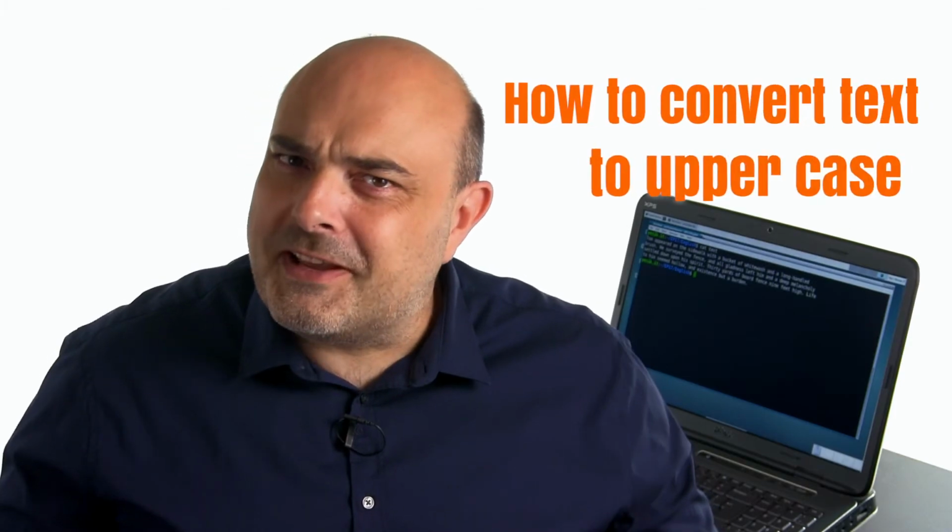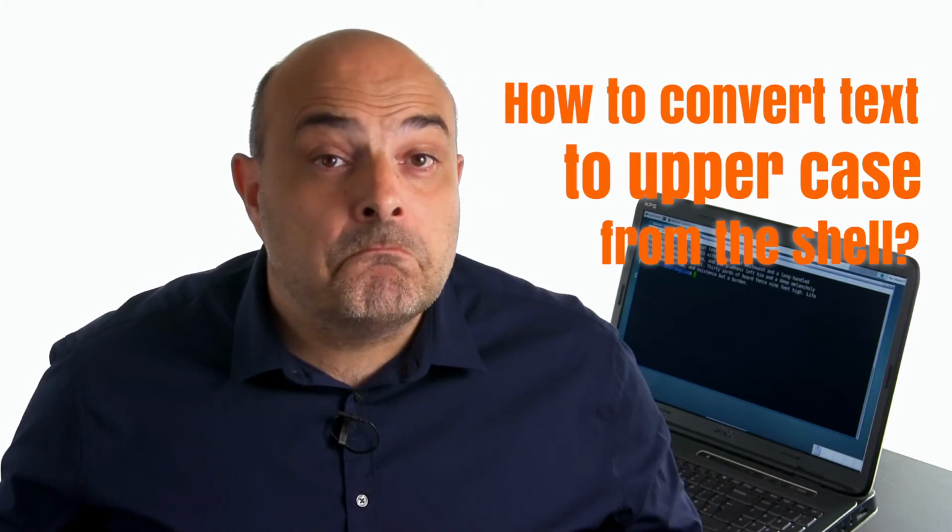How to convert text to uppercase from a shell? Well, that seems a pretty basic question, isn't it? But like always when talking about the shell, there are many different answers to that question. A good occasion for you to discover some standard Unix tools you may have missed, or to practice a little bit with the bash.